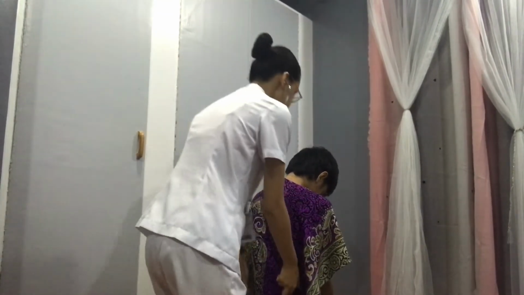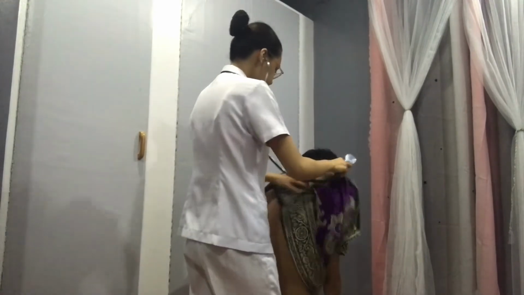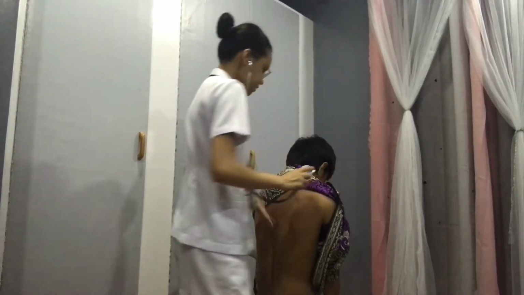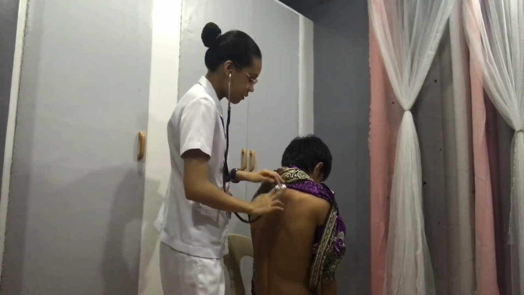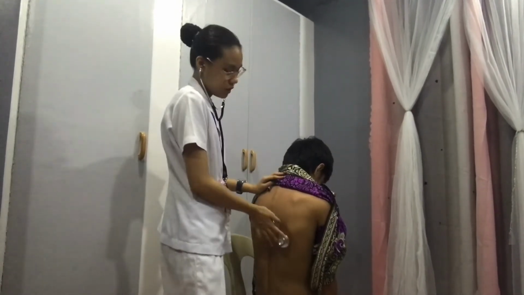Okay, I'm going to raise it again. Please stand straight. So I'll be placing the diaphragm of the stethoscope here, up until here. Ask the client to breathe deeply through the mouth for each area of auscultation, so each placement of the stethoscope. So this is to distinguish the normal sound from the abnormal one.